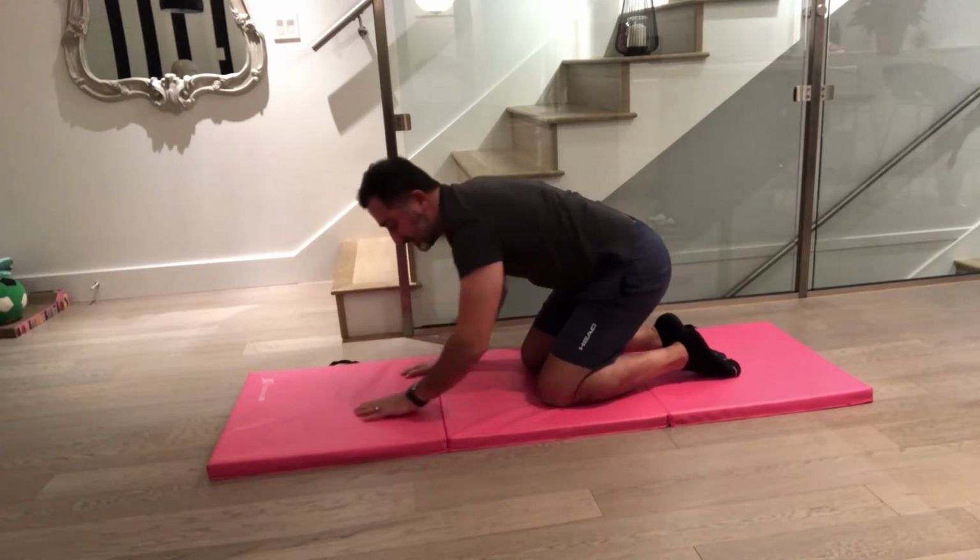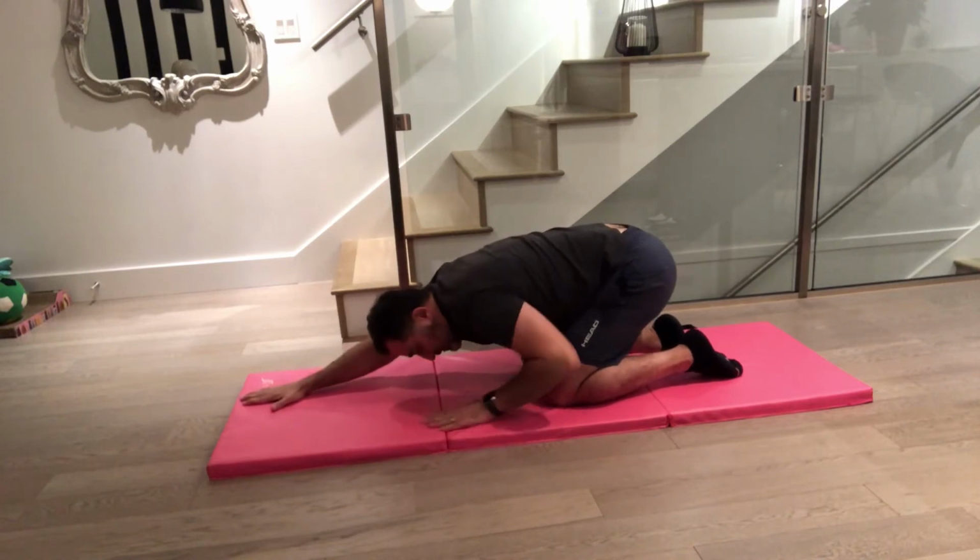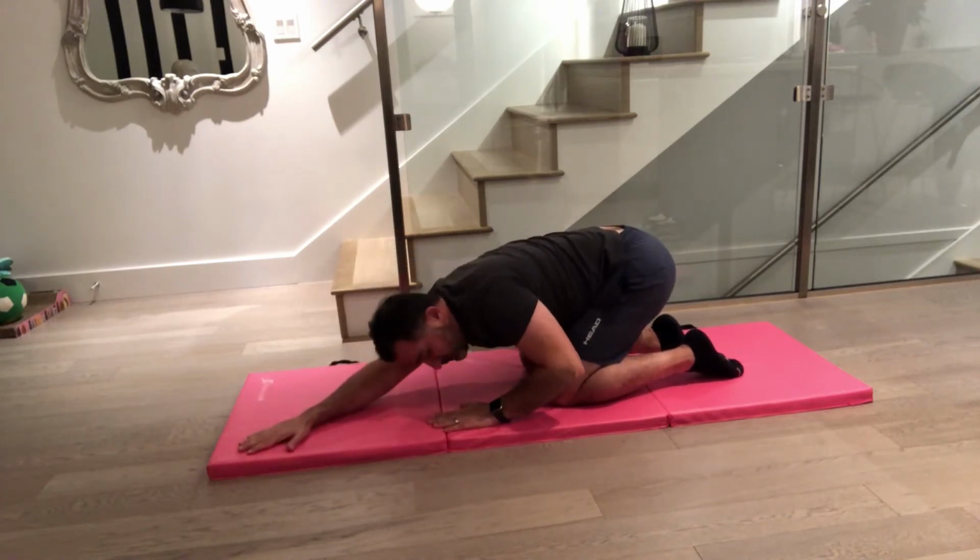Good. We switch sides. And we go all the way down. This one comes in and the other arm goes a little bit to the side.